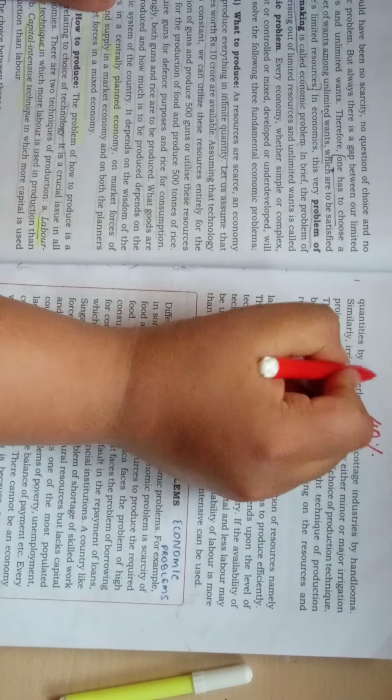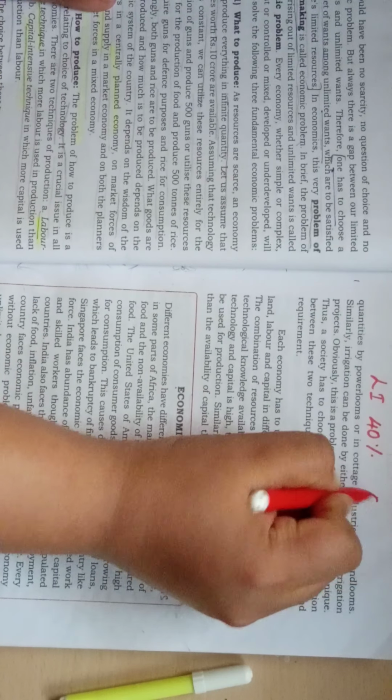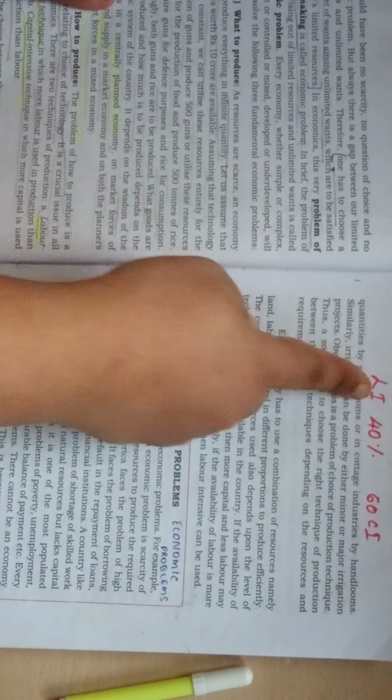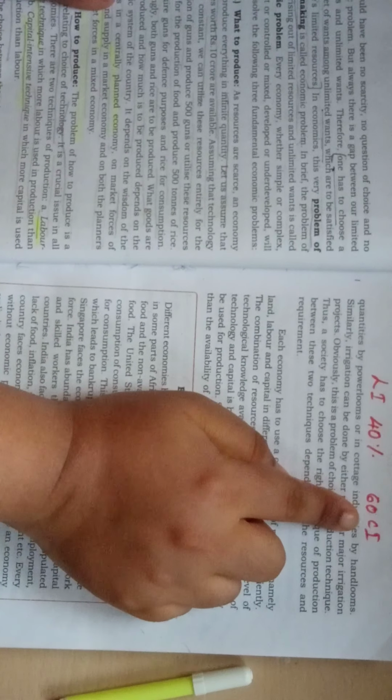See, if in the country we have good technology and more capital intensive machines, then obviously we'll take, say, 40% labor intensive method and 60% capital intensive method, to maintain employment opportunity and also to produce the goods within the time.